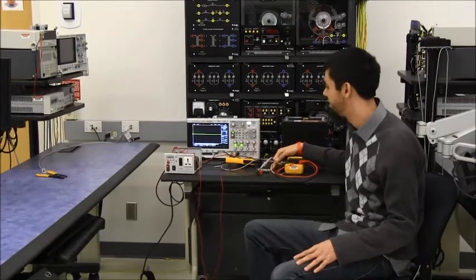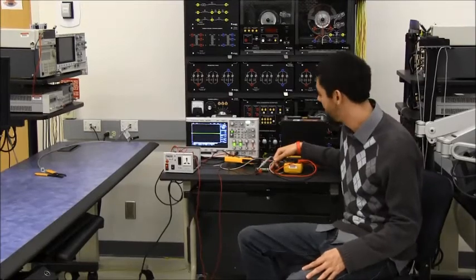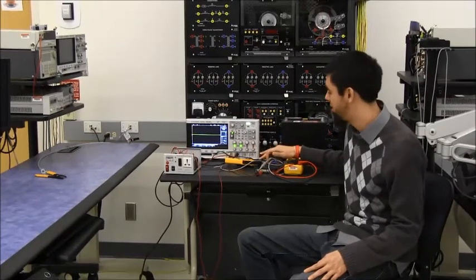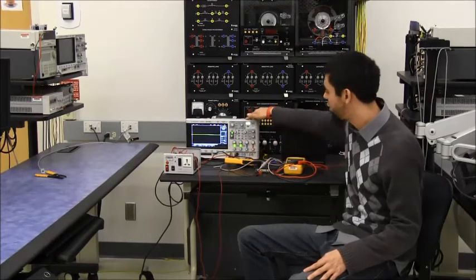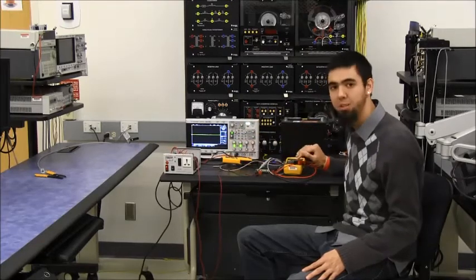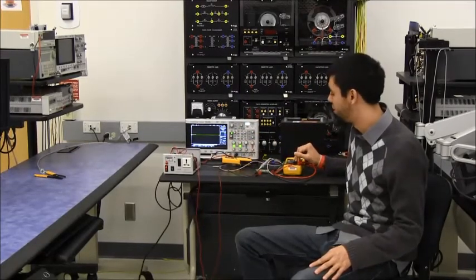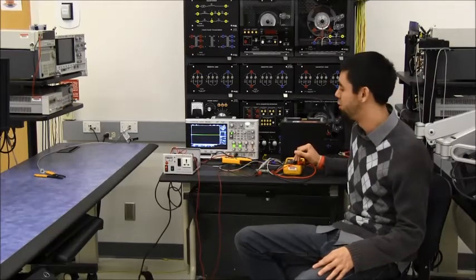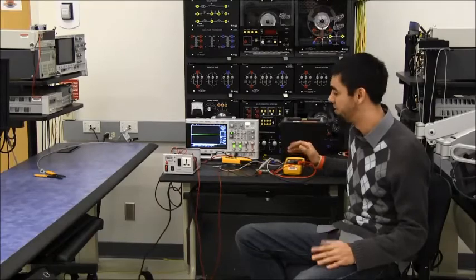So what we're going to do is take the output from the square wave inverter and put it across this purely resistive load. And we're going to use the oscilloscope and this current clamp and this digital multimeter, and we are going to make measurements with various loads to determine the power efficiency of this square wave inverter.